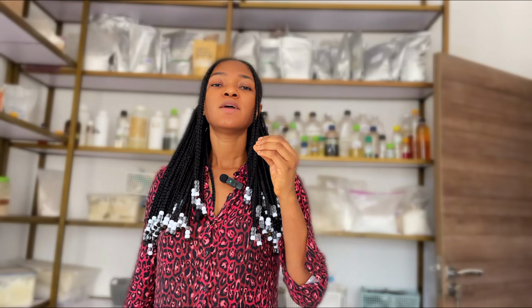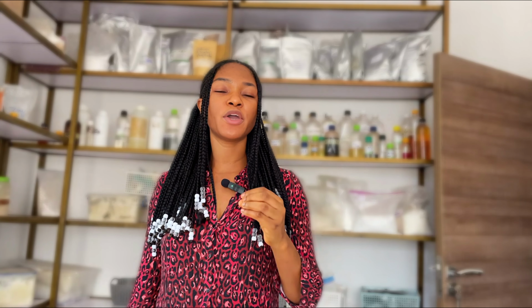Now, if you have dry skin and you're battling with dry, irritated skin, you need to look for skincare moisturizers that are richer in emollients and occlusives. These will help to protect the barrier of your skin and also help to regulate or stop the evaporation of moisture from the surface of your skin.